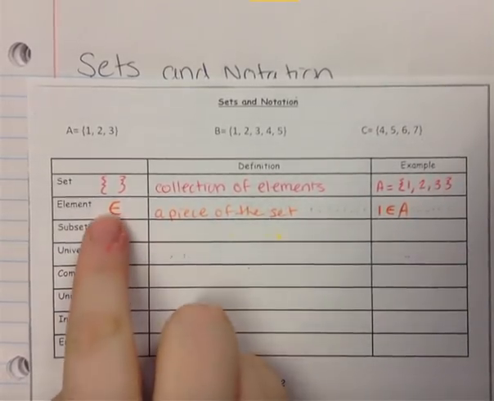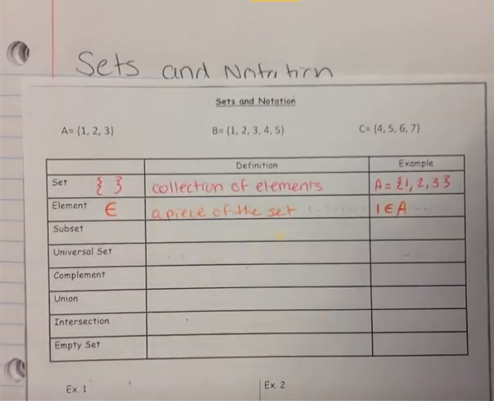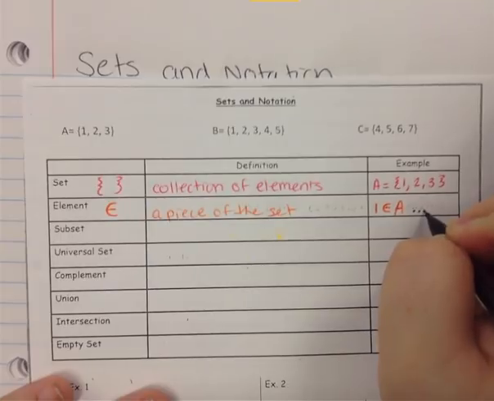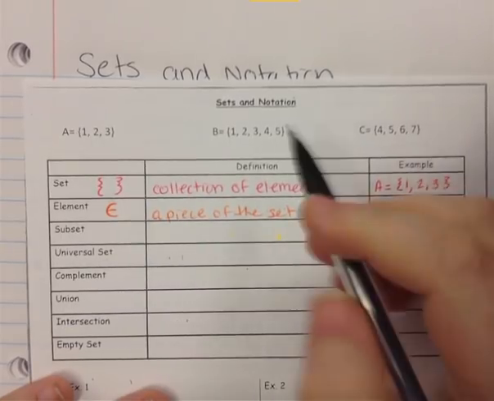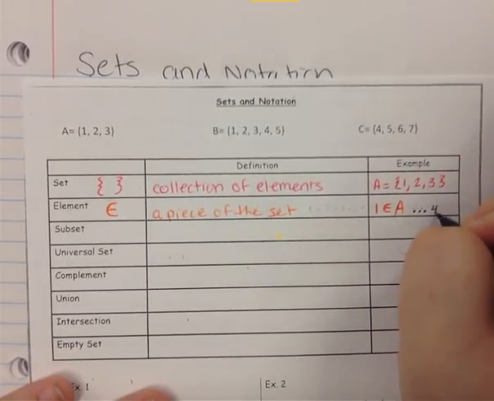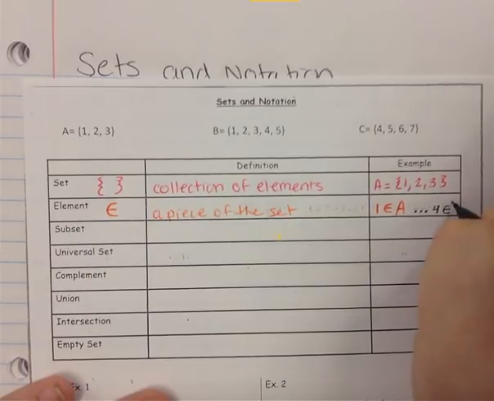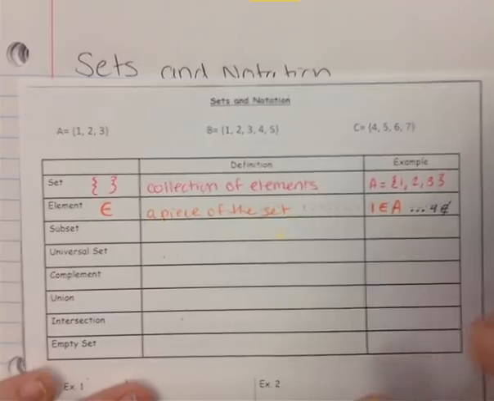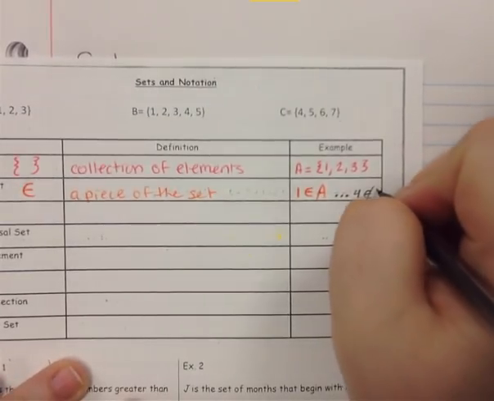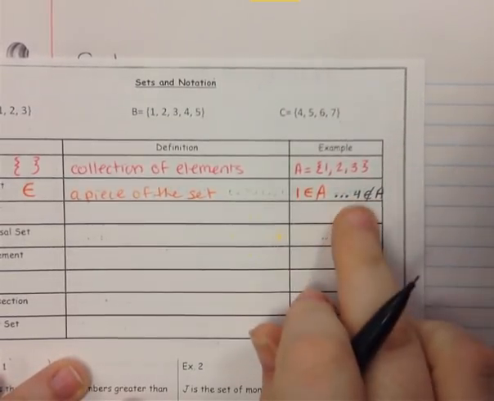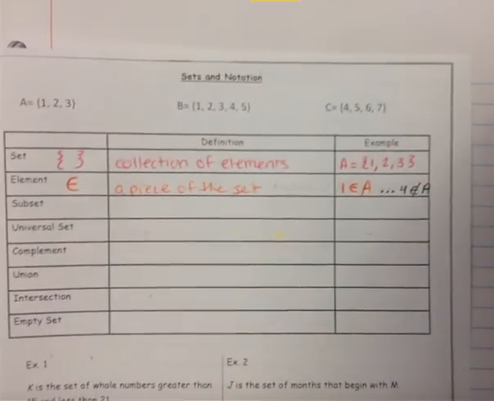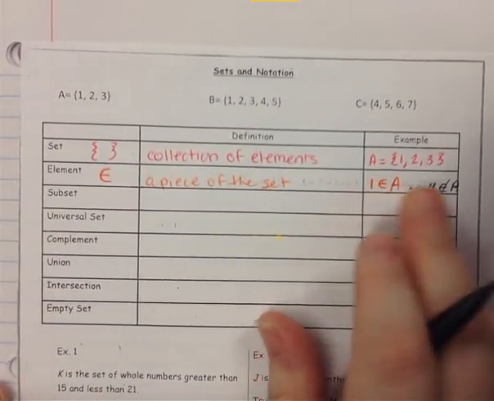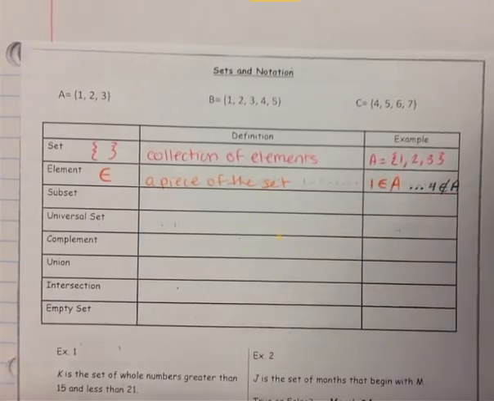Now, understanding what an element is, you can also understand what not an element is. So I'm going to use another example. I can say that the number 4 is not an element. So I do the symbol for element and I put a slash through it, and I say that 4 is not an element of set A. So again, I use a capital A for set A. So that goes hand in hand, that 1 is an element of A, but 4 is not an element of A.